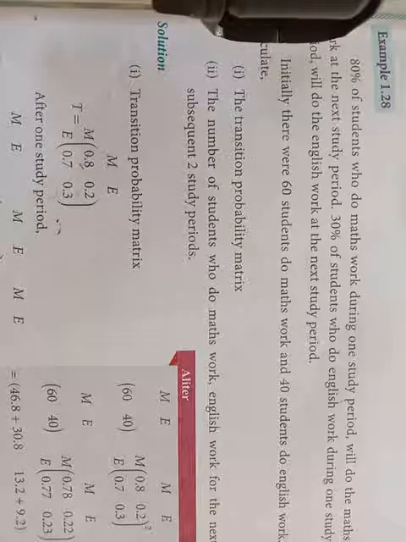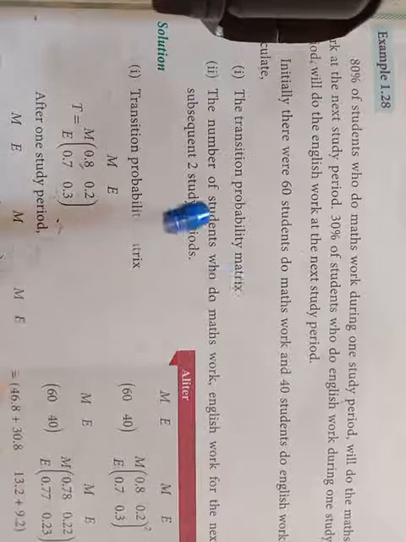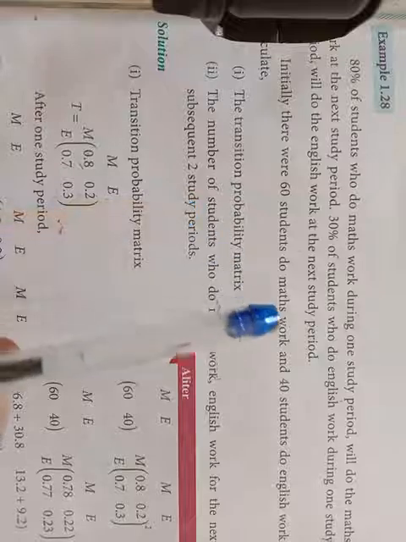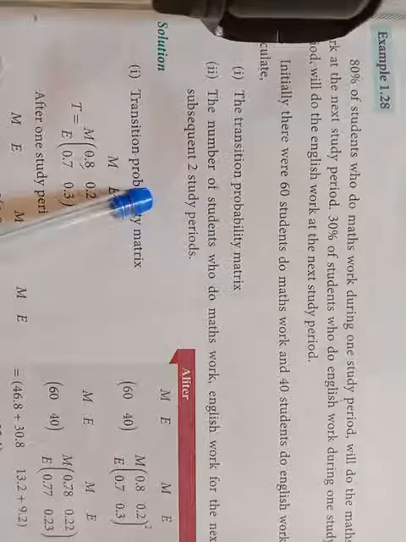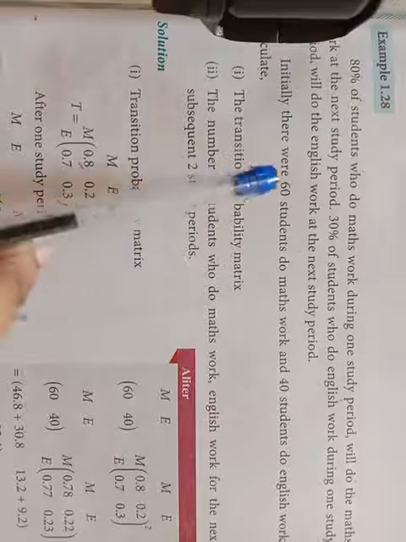In the previous video I explained the transition probability matrix and the one stage problem. Now I am going to explain the two stage and equilibrium sums. This is an example for the two stage transition probability matrix.